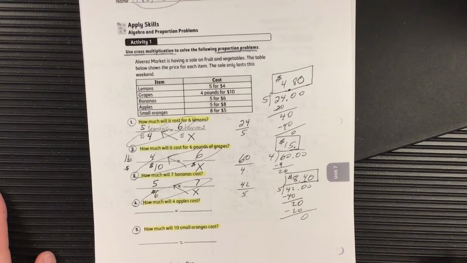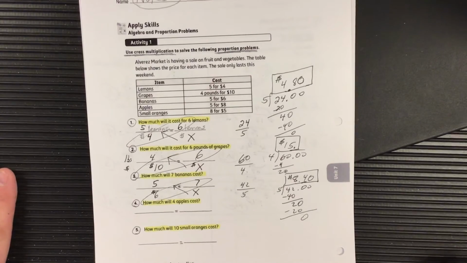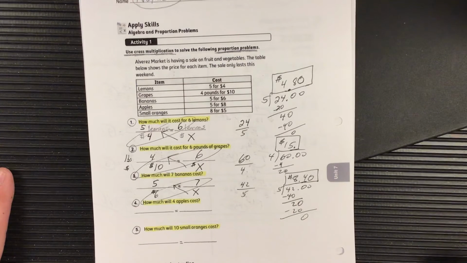You can copy that? Chloe, you can copy whatever you would like. These are your notes. Okay, try 4 and 5.